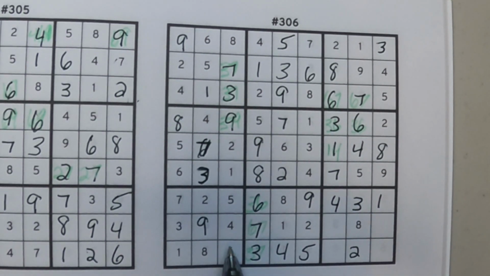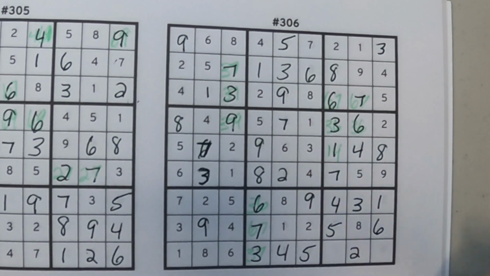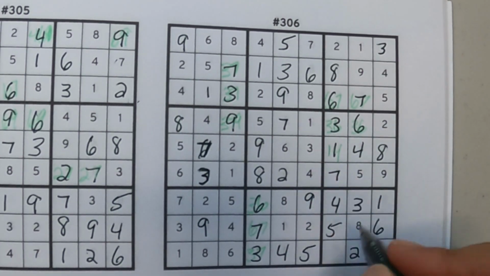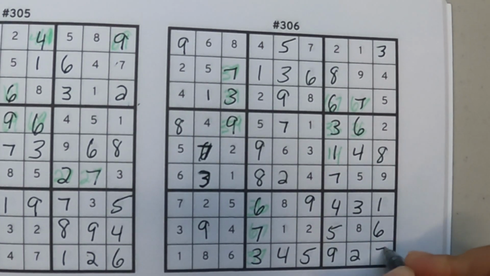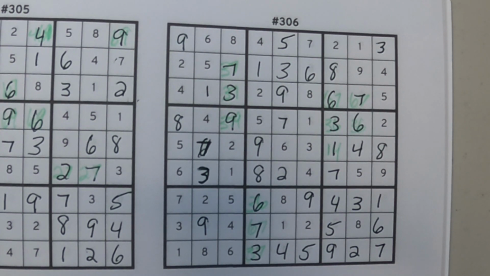For this row, we're missing 5 and 6. We've got a 6 here, so 5, 6. And for this box now, we're missing 7 and 9. We've got a 7 here, so 9 and 7. And there we have it for today's puzzle.